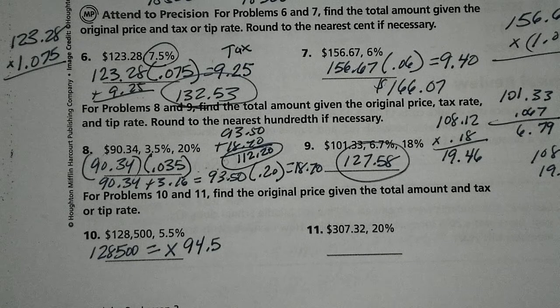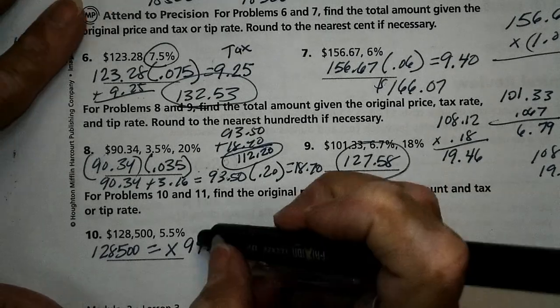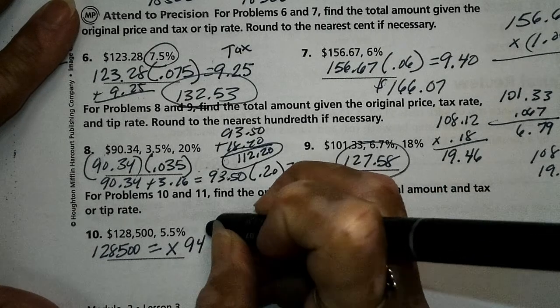So 128,500 divided by, that can't be right. So 128,500 divided by, oh, I know. Alright, so what did I not do right?